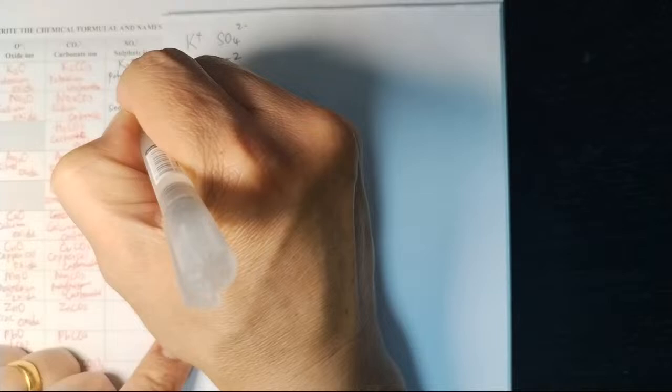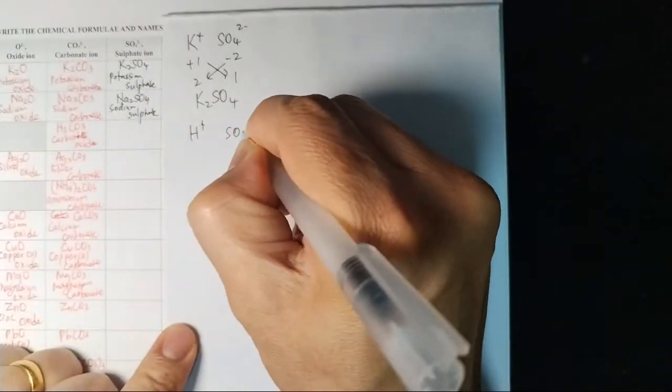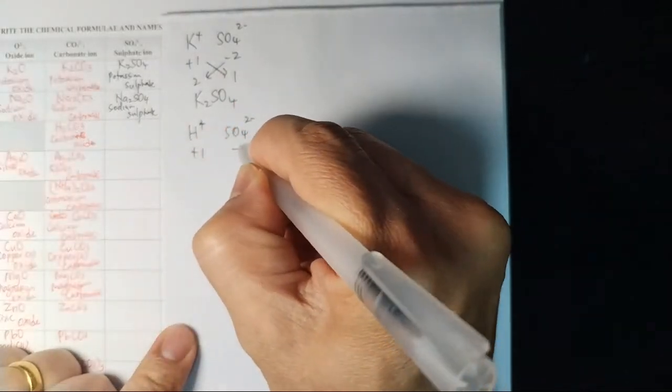Okay, next is sodium sulfate, Na2SO4. Sodium sulfate. Okay, next this one, H and sulfate. Hydrogen and sulfate. Positive 1, negative 2. So this one 2, this one 1, right? So the formula is H2SO4.